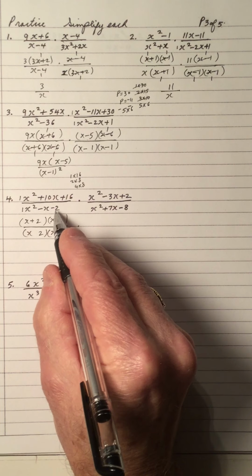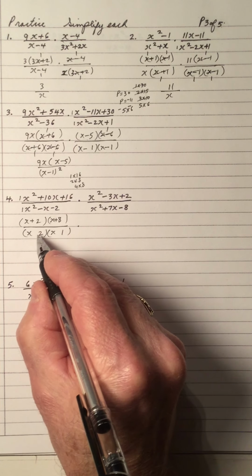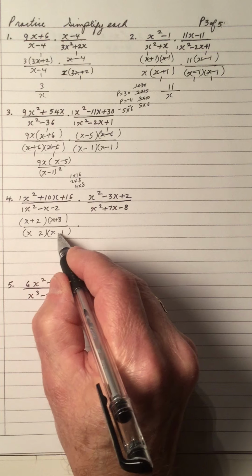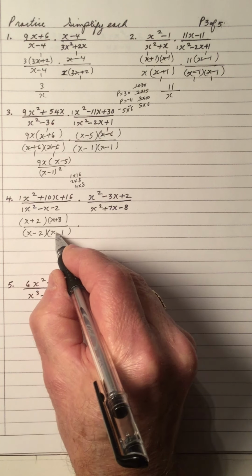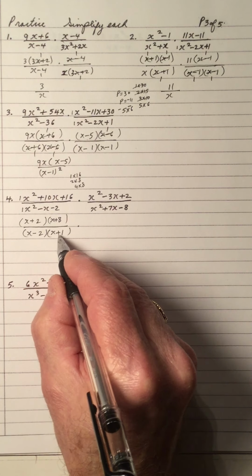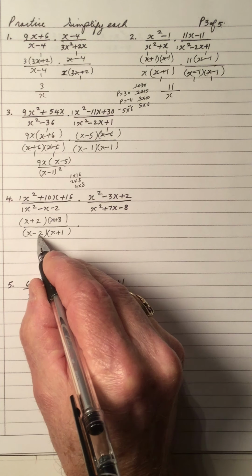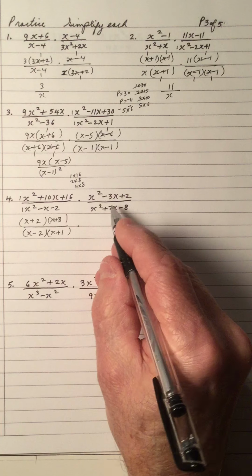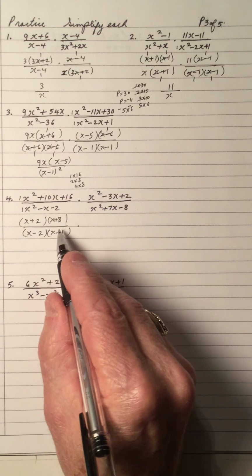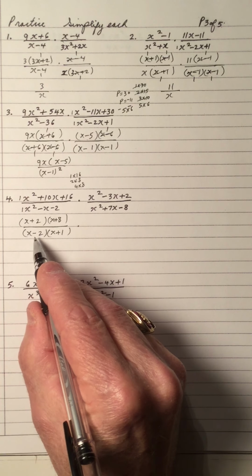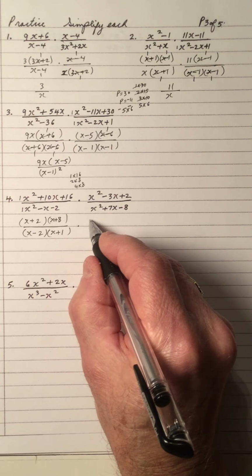And notice that the product is negative, so we got a positive and a negative, or a negative and a positive. But because the sum is negative, I have to go negative 2 plus 1, because when I add negative 2 and positive 1, I get negative 1. And look around. If this is going to simplify, some of the factors down here got to be x plus 2, x minus 2, x plus 8, etc.